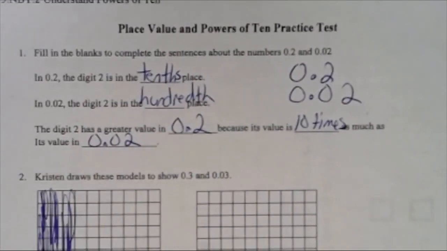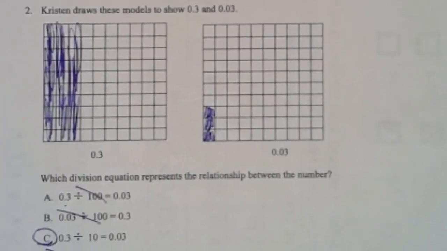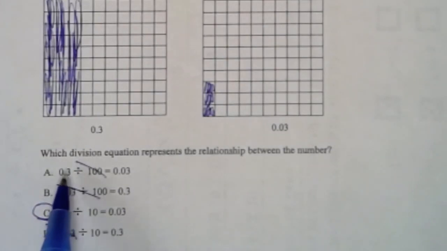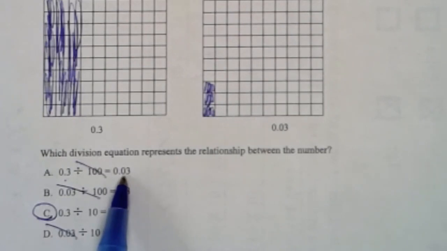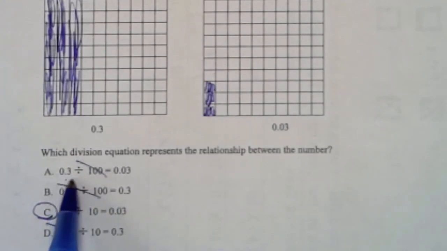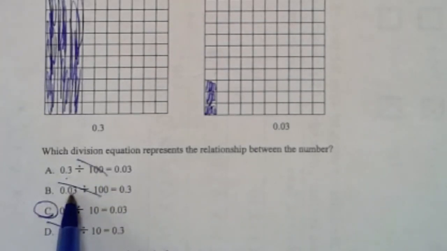Number 2, we have a model of 3/10 and 3/100. You didn't have to shade your model, but it would have helped. And it wanted the division equation that represents the relationship between the numbers 3/10 and 3/100. So here, they did divide 3/10 to get to 3/100, but you're not going to divide by 100. If you divided by 100, that digit 3 would move 2 place values over, and it would actually be 3/1000, not 3/100.